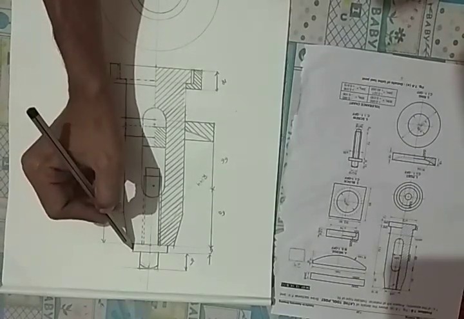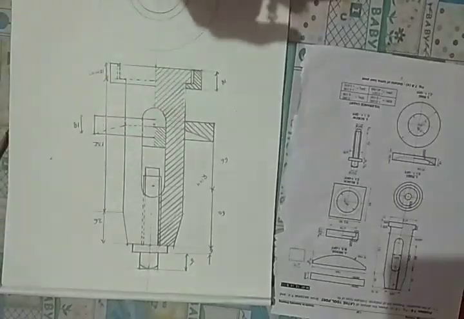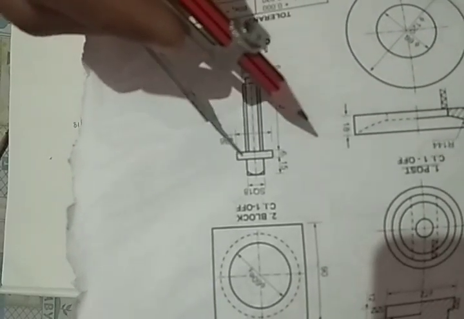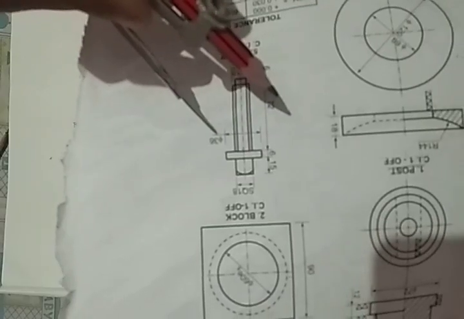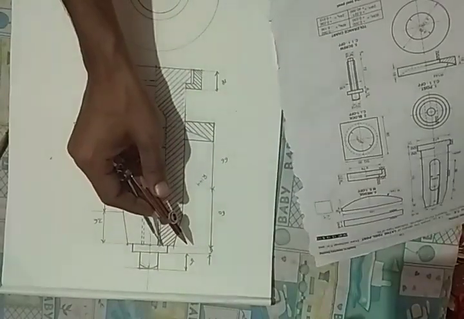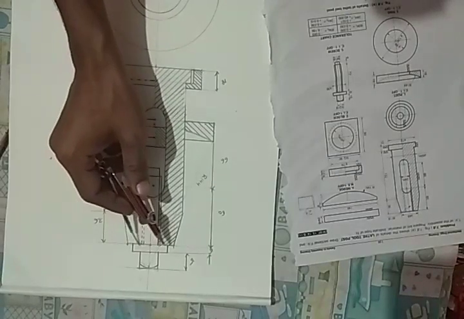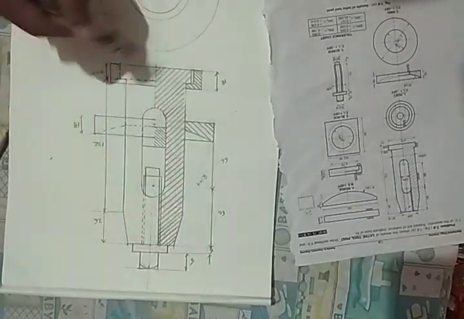This is also visible from the top, so it will be drawn as a dark circle. If you see the question, we can see this was the head of the screw. This head, I am talking about this head, is of diameter 36 mm. So this head which is drawn in the question is nothing but of diameter 36 mm. So this will be drawn as a dark circle in the top view.